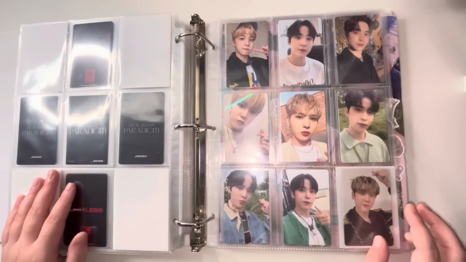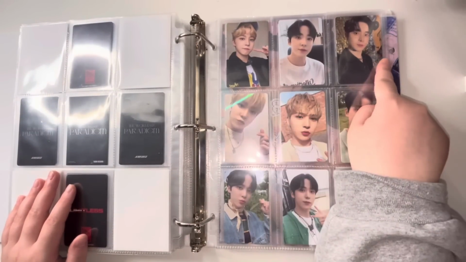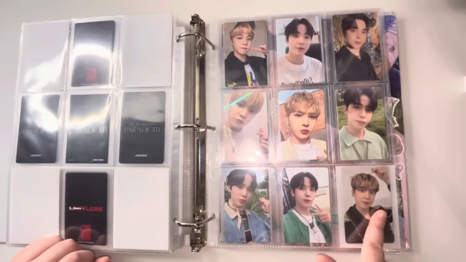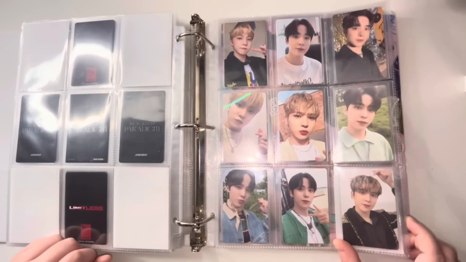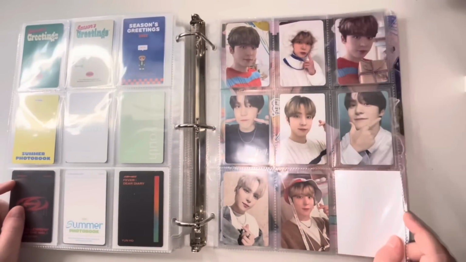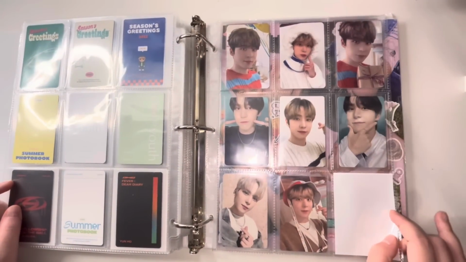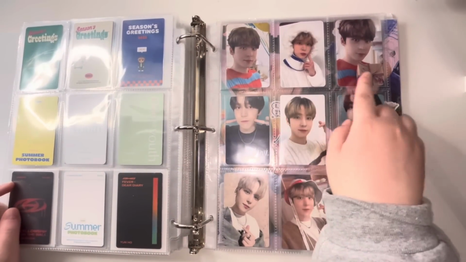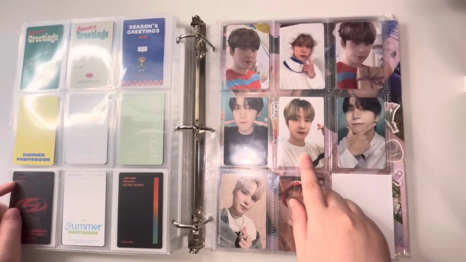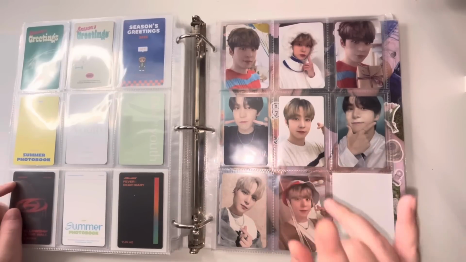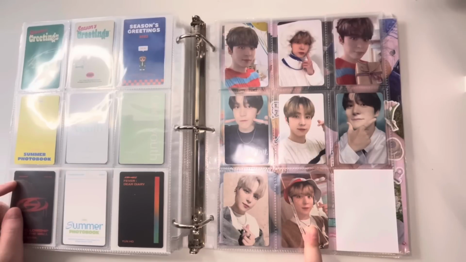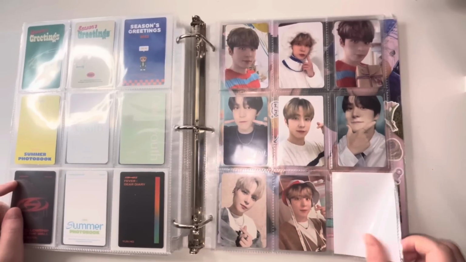And then this is his Season's Greetings cards. I think these are all photo book. This is a DVD card. And then this is just random stuff, like Antony Room, the Winter Wonderland thing. This is a Valentine's card. These are Wonderwall. This is a membership card, and then this is also membership. These two are membership. So yeah.